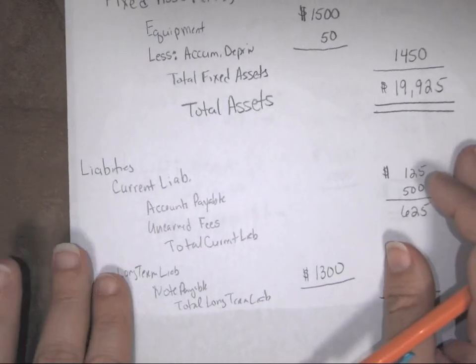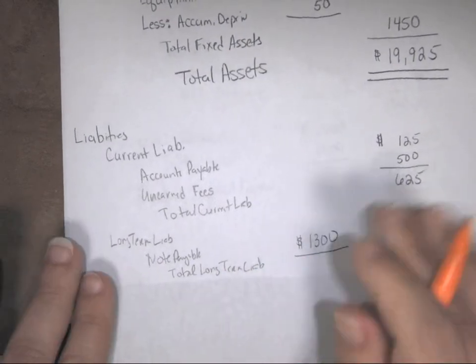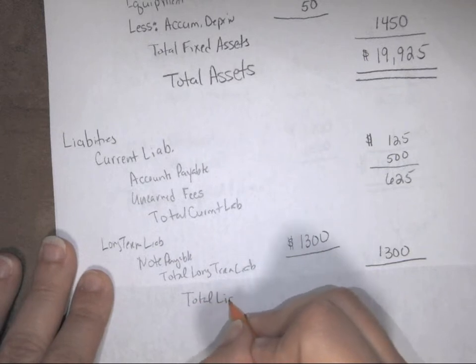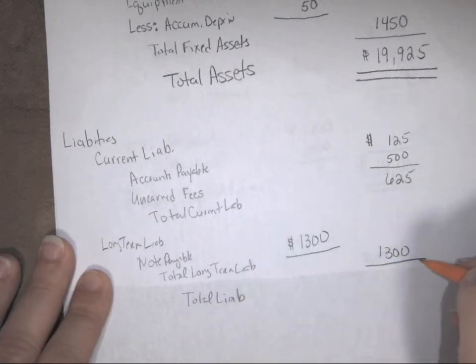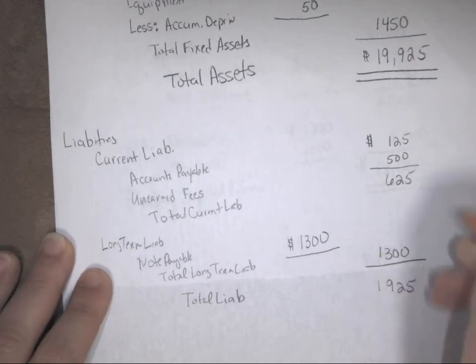All right, so now that I have this in, I would have a total liability section, and I would take and add these two together, and that's going to give me $1,925.